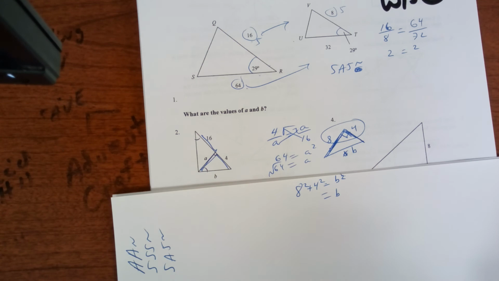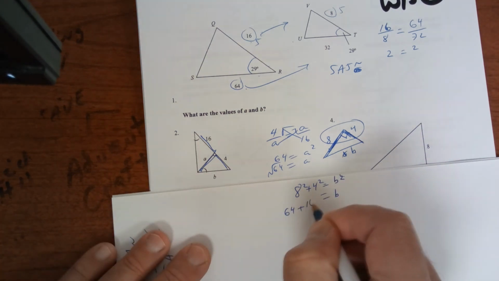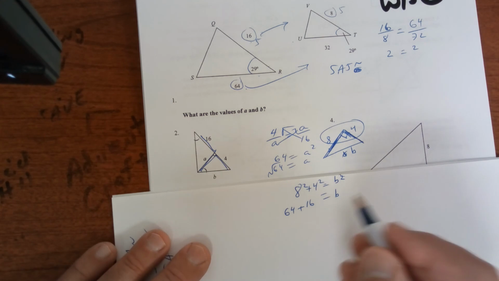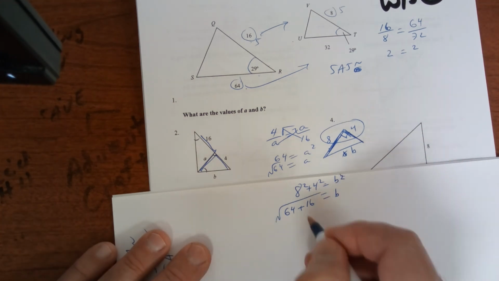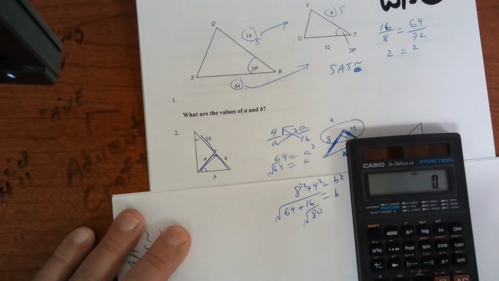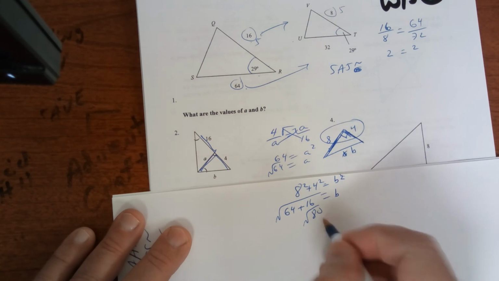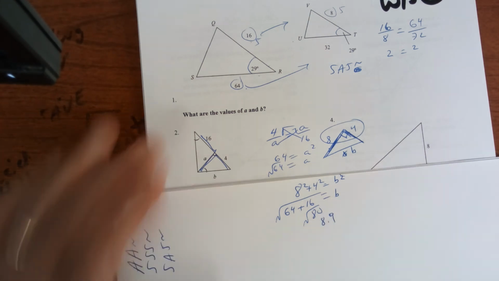All right, so this is going to be 8 times 8 is 64, plus 4 times 4 is 16. When I add that up, I think I get 80. So it's going to be the square root of 80 on B. So press 80, shift, square root, and I get 8.9. And that's how you do it. It is the track method on that one.